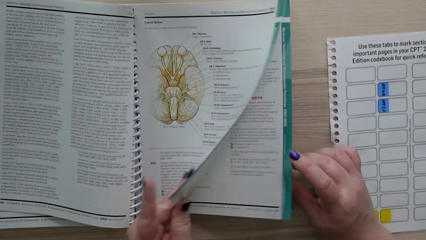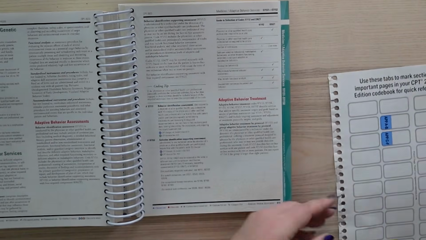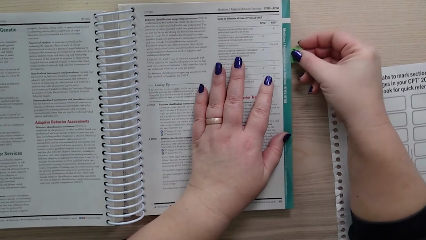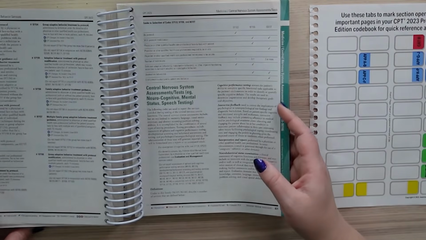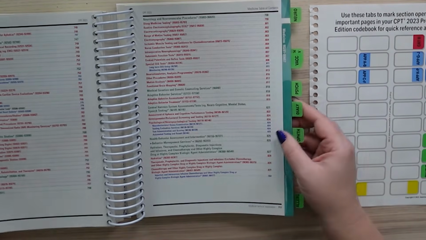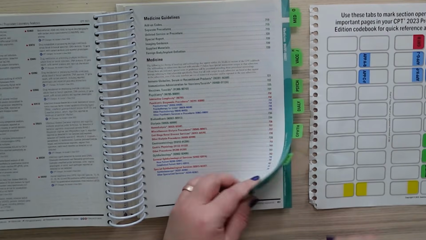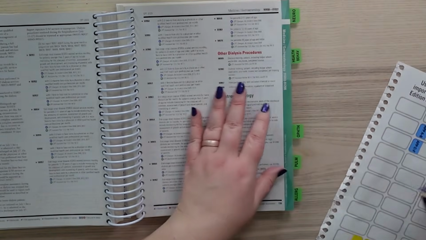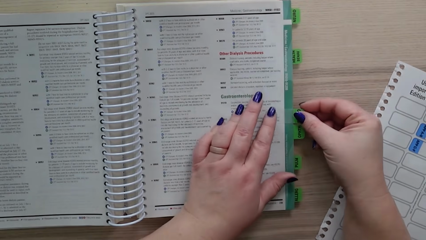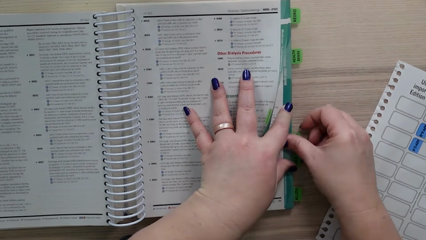There we go, behavioral, adaptive and behavior services. So this is behavioral health. Put it down just a little bit further. And then I have this gastro tab. I'm not quite sure where the gastro tab is supposed to go. Let's see if I can figure it out. Okay, right here, gastroenterology. It's page 739 in this section. Okay, gastroenterology. All right, I'm going to put this one over here, and I'm going to move my ophthalmology one over just a little bit. There we go.